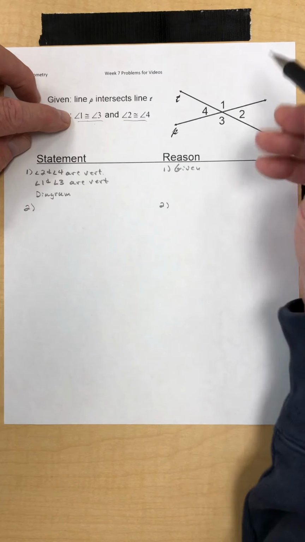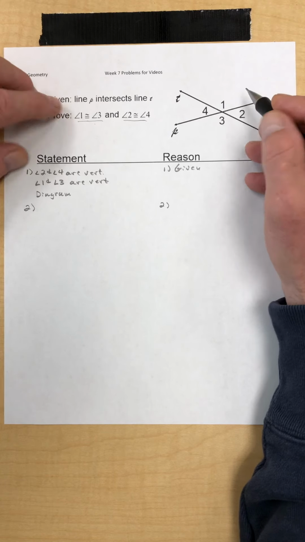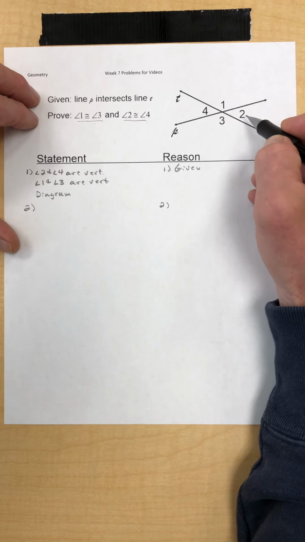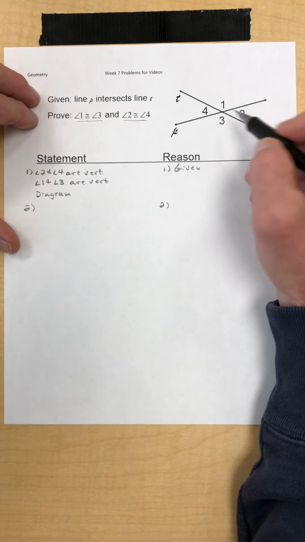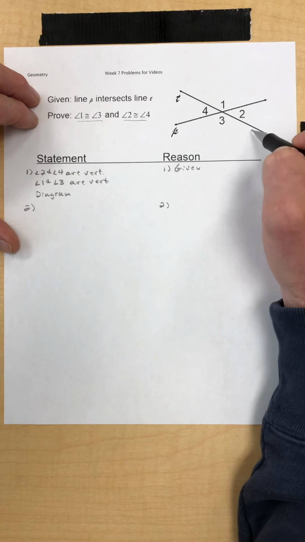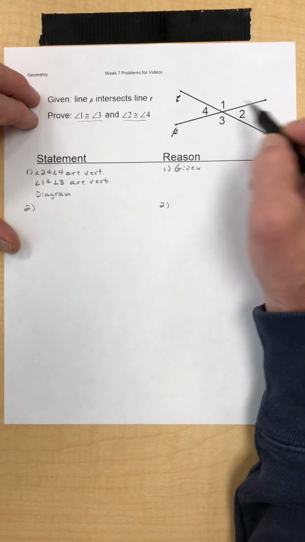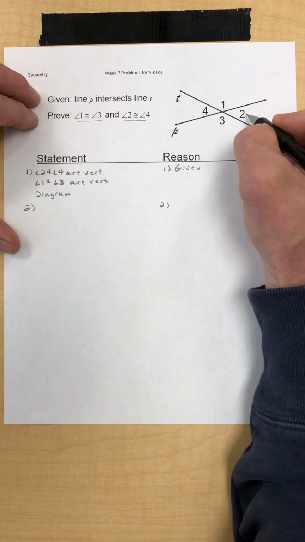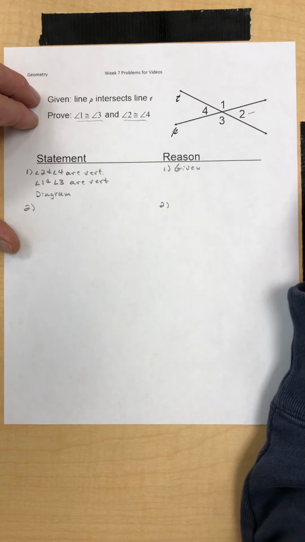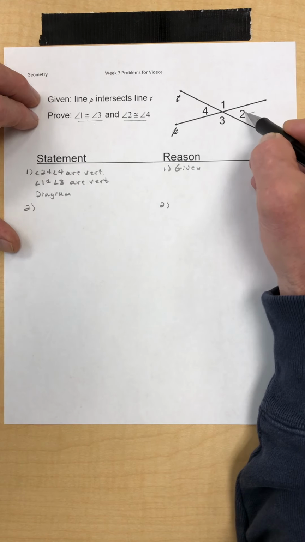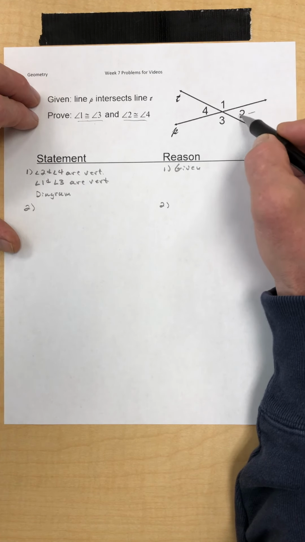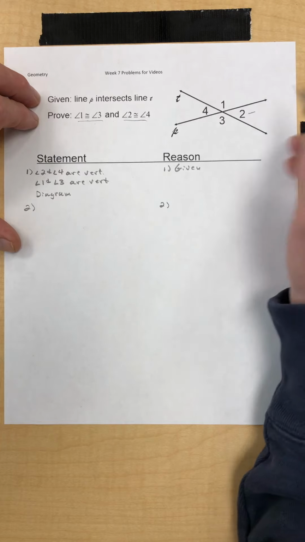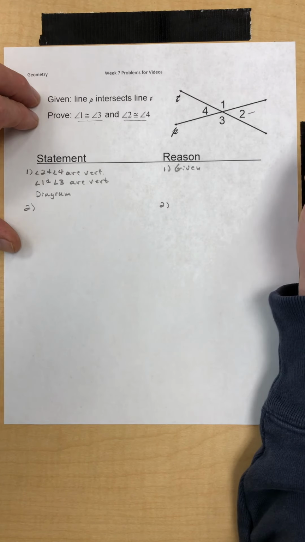So angle 1 and angle 3, I got to show they're congruent. I have to get either angle 2 or angle 4 involved. I have to choose one or the other. Doesn't make any difference which one. So you just say, I'm going to work with angle 2. Obviously angle 2 is between 1 and 3, and so why do I need this guy?